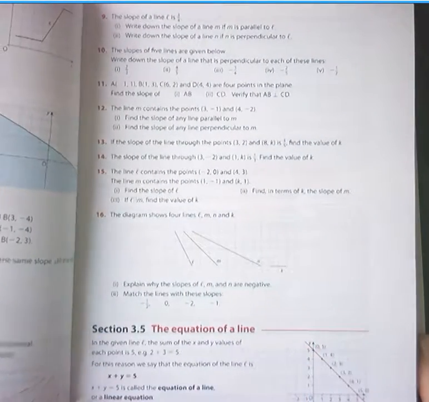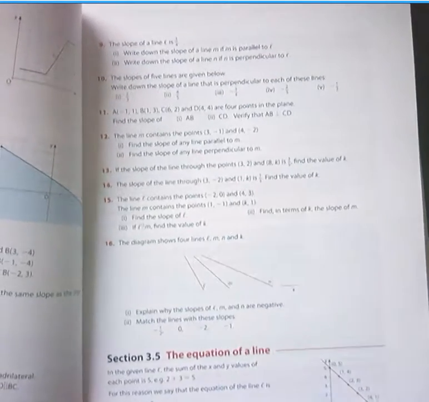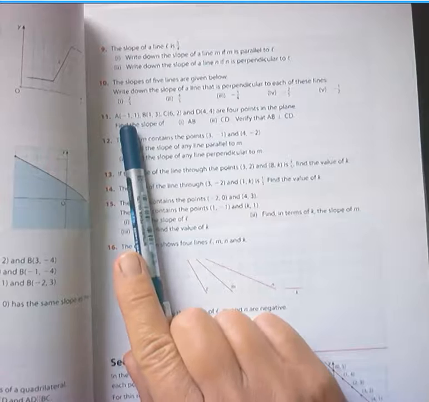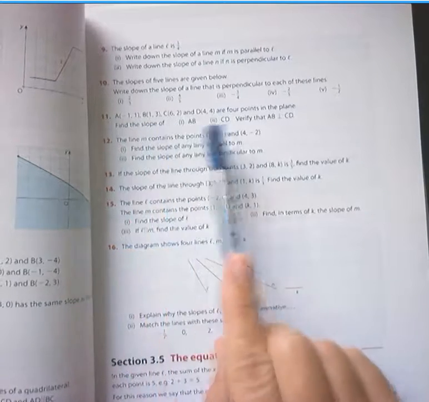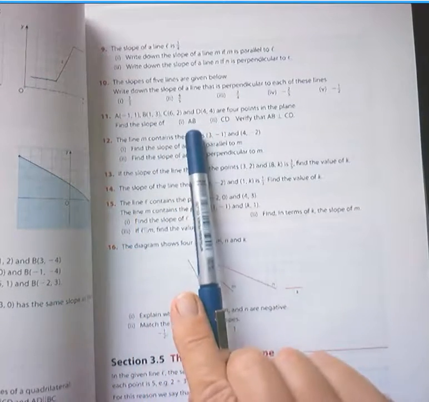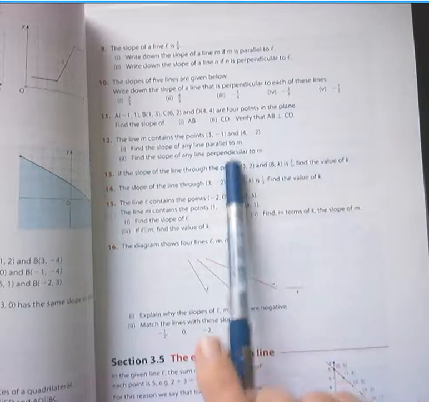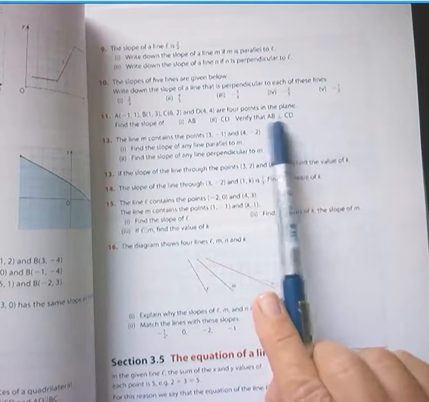Alright, so if we have a look in the book and we find question 11 on page 59, it has A being a point, B, C, and D. It wants you to find the slope of AB, find the slope of CD, and then verify that AB is perpendicular to CD. So we're going to quickly do that one.